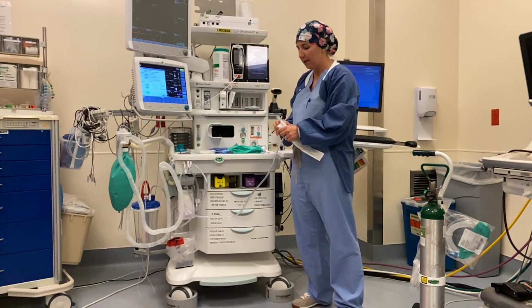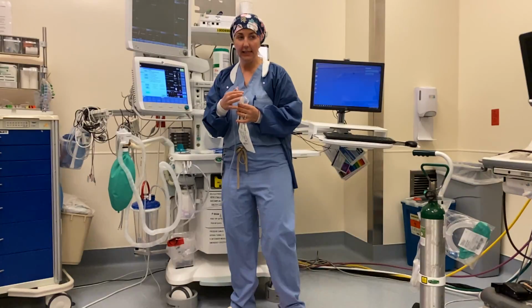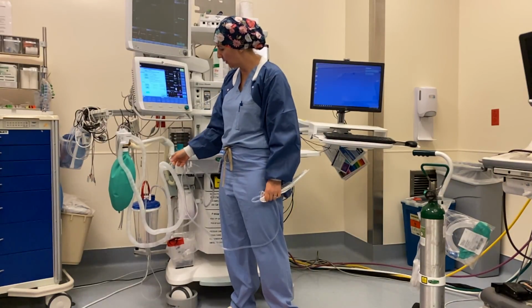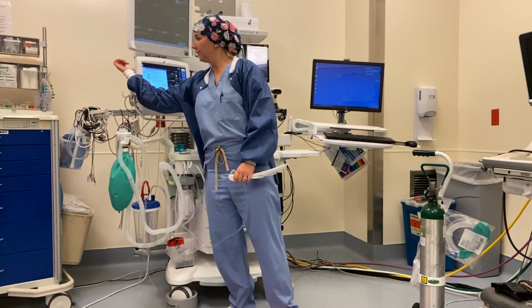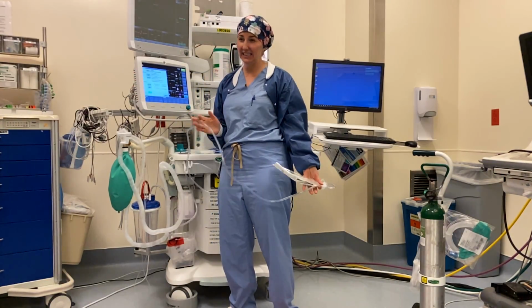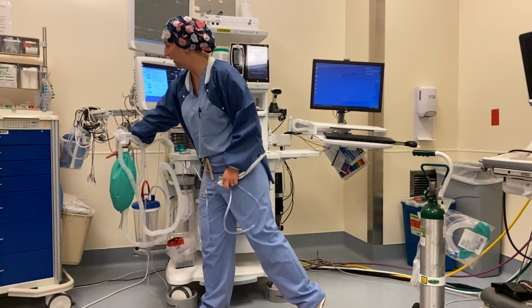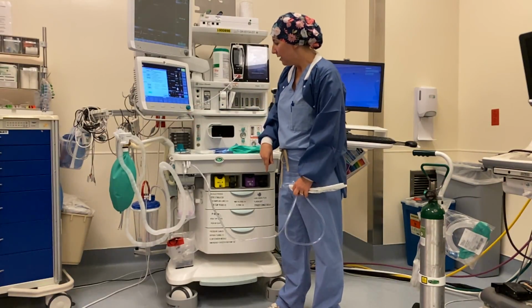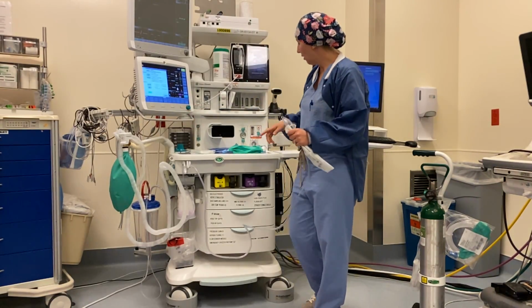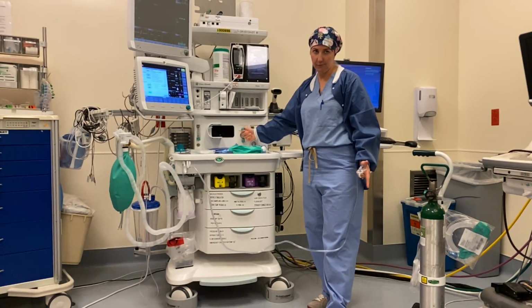It says vacuum. To see if it's working, you can just unkink it. Usually this end of the suction tubing is located in this holder, but sometimes these are broken off. So it's stuffed here or back there, and occasionally this isn't on there, in which case we always have extra tubing somewhere on the anesthesia carts. But you just want to make sure it's working, and if it's not working, look here first just to make sure it's actually turned on. Sometimes it's just in the off position.